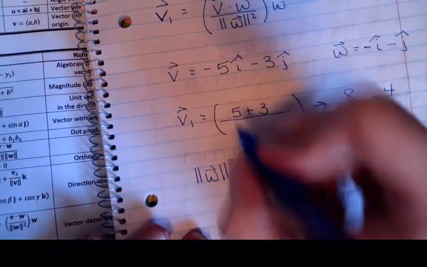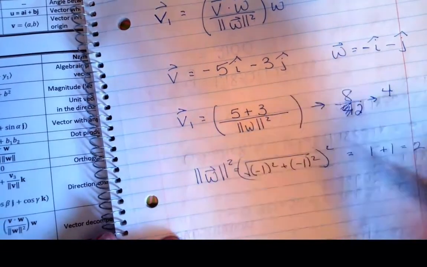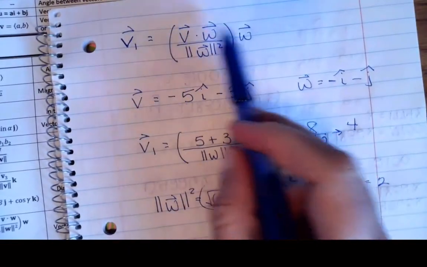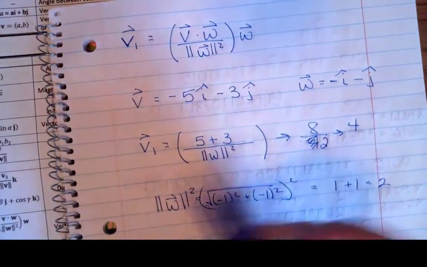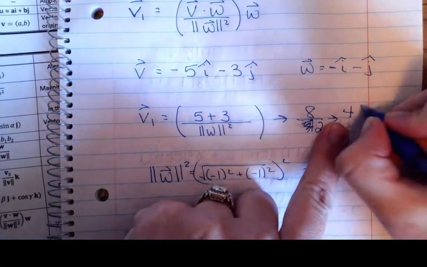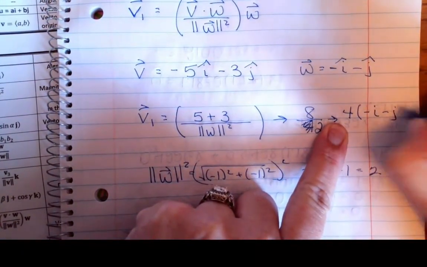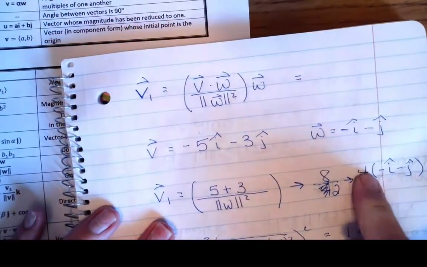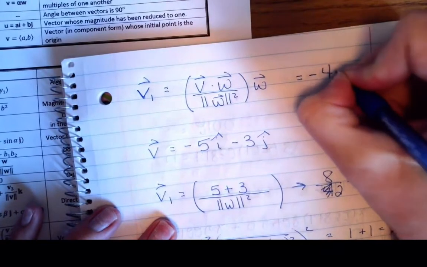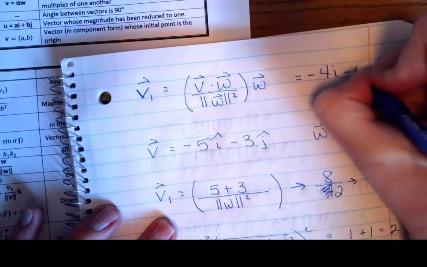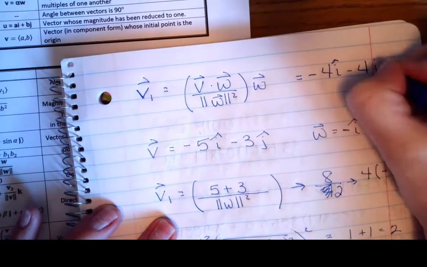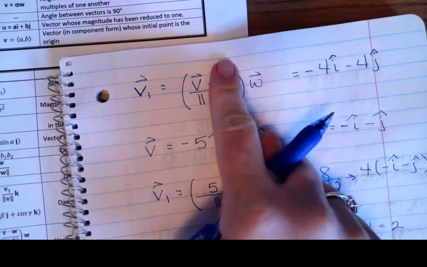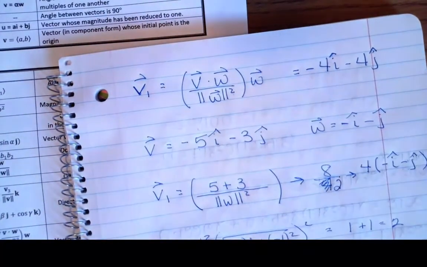Now I need to multiply it through. I've got my scalar, and now I need to apply it to W. So for W, I have a 4 times negative i minus j. And so V1 in this case is going to be negative 4i minus 4j. That is what V1 is. So I find the scalar and then multiply it through W.